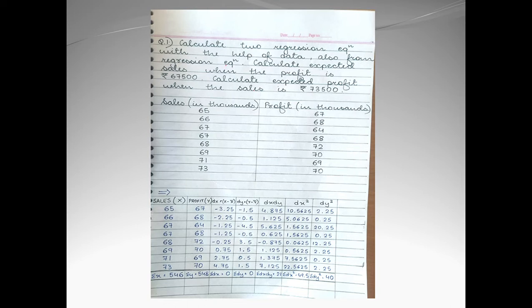Now let's get into the question. So the question goes like, calculate two regression equations with the help of data. Also form regression equation. Calculate expected sales when the profit is rupees 67,500. Calculate expected profit when the sales is 73,500.